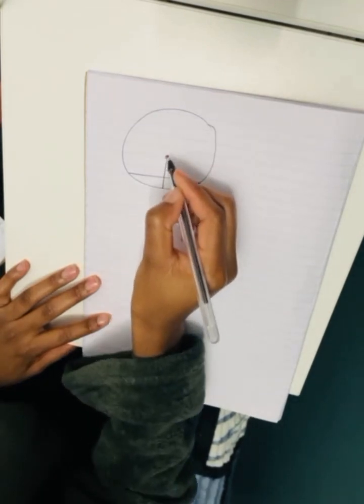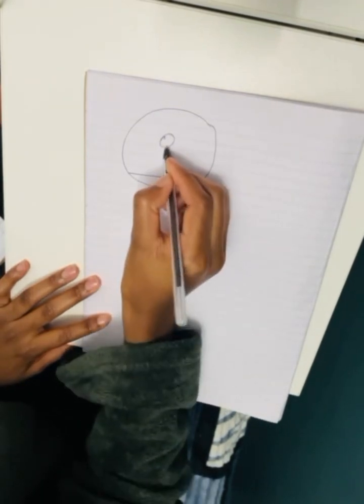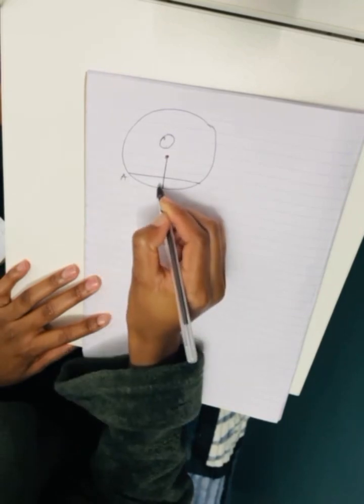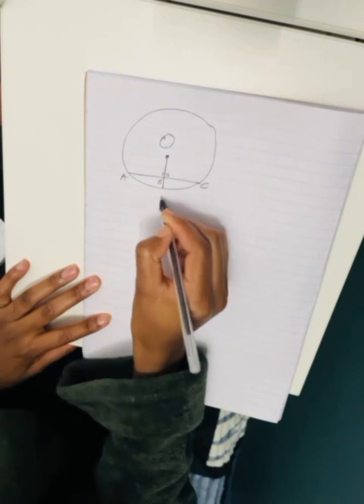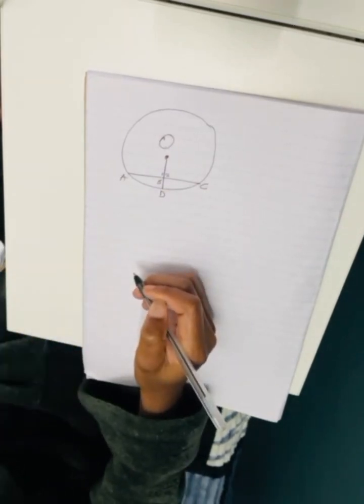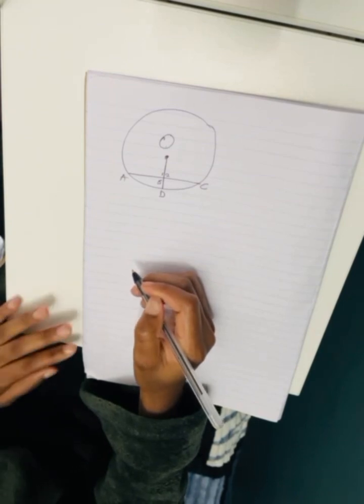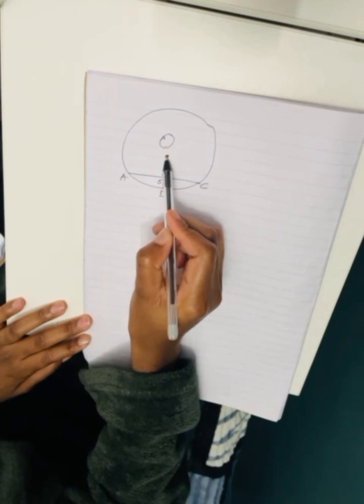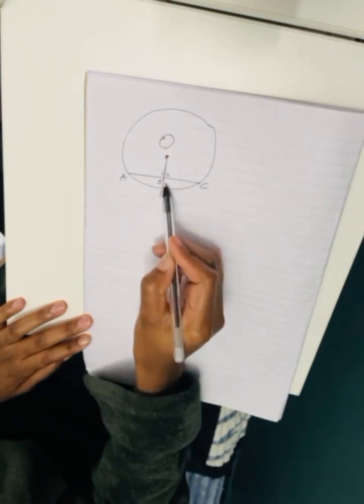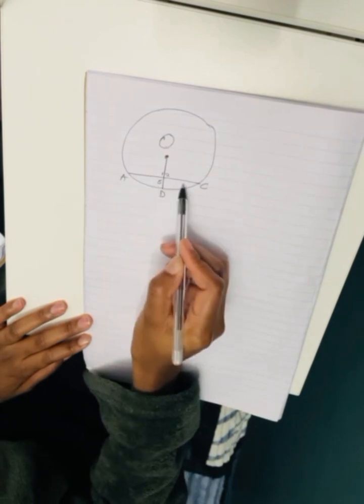We'll just go over it. See, this is O, A, B, C, B1, B2, this is D. So what we need to know is that the line that is drawn from the center of the circle to the midpoint of the chord, right?